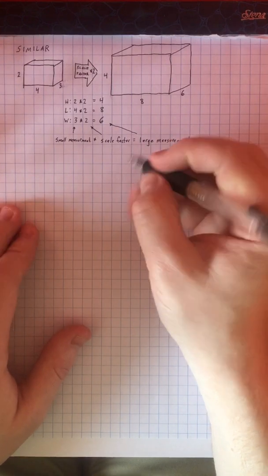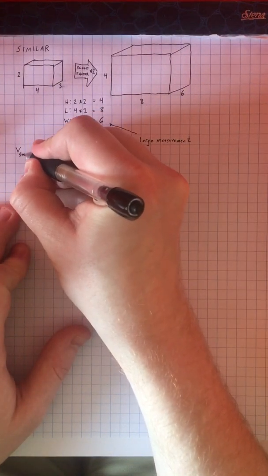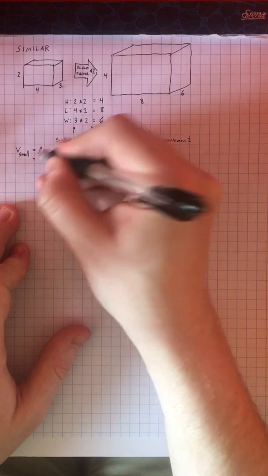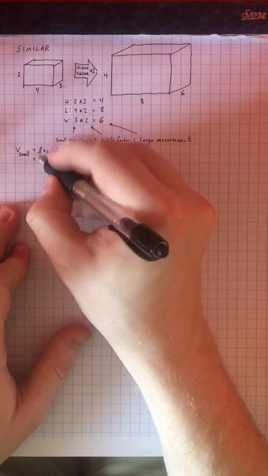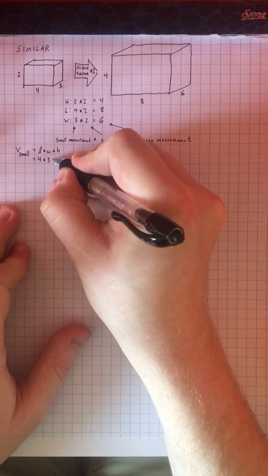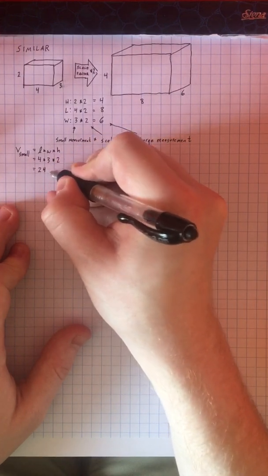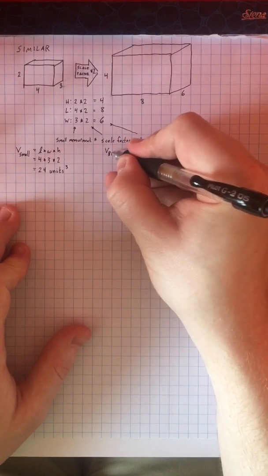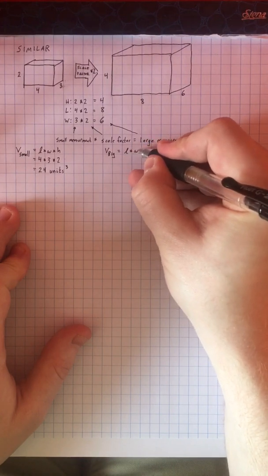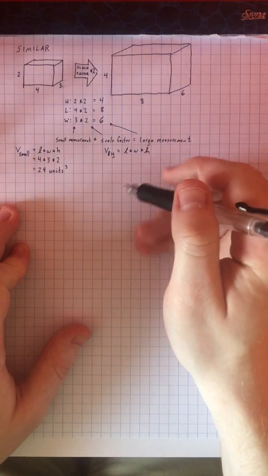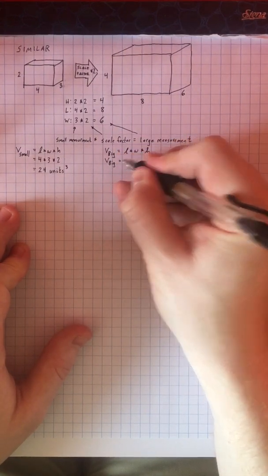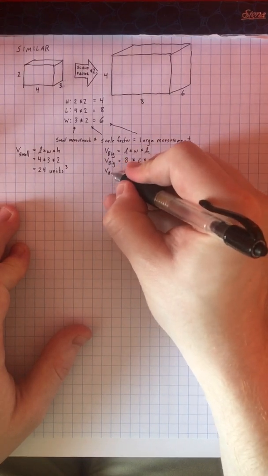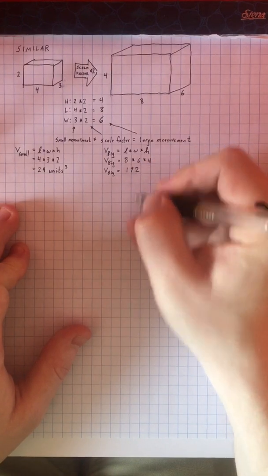But something weird happens with volumes. The volume of the small prism is length times width times height. So it's going to be 4 times 3 times 2, which is 24, whatever these units are cubed. The volume of the big shape is also going to be length times width times height, the formula for finding the volume of any rectangular prism, which means the volume of the big shape is 8 times 6 times 4. The volume of the big shape is 192 when you do that multiplication.